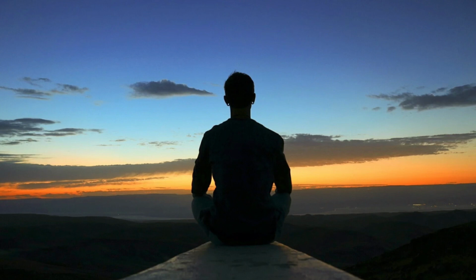The expansion of your chest when you breathe in. The contraction when you breathe out. Every exhale, as your lungs empty, you sink in a little bit deeper, relax a little bit more.